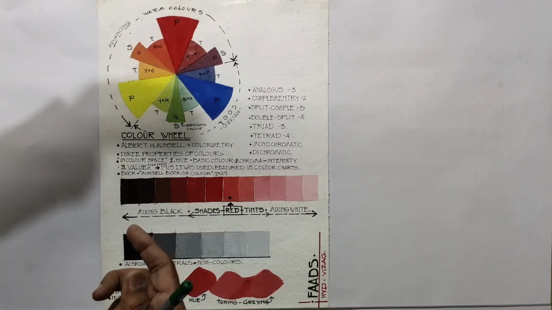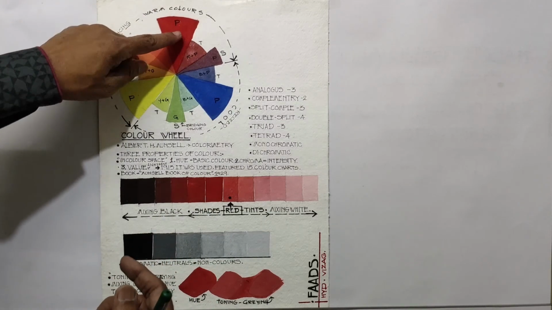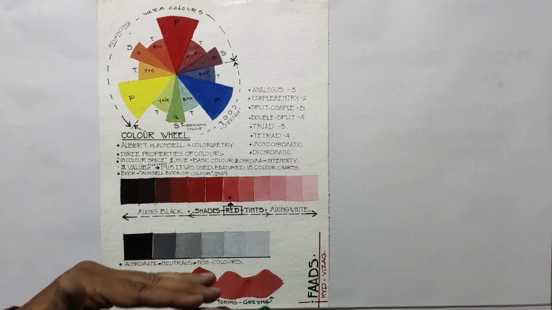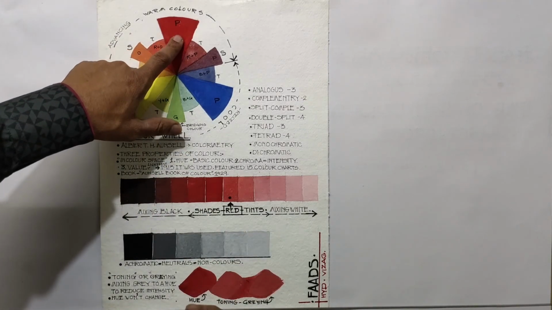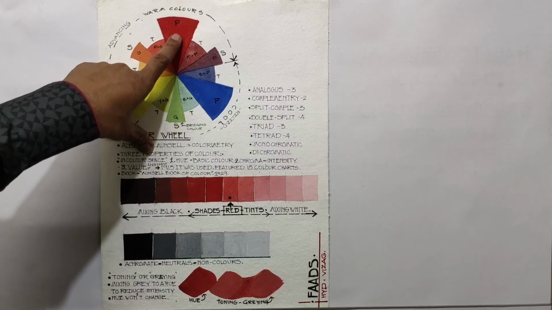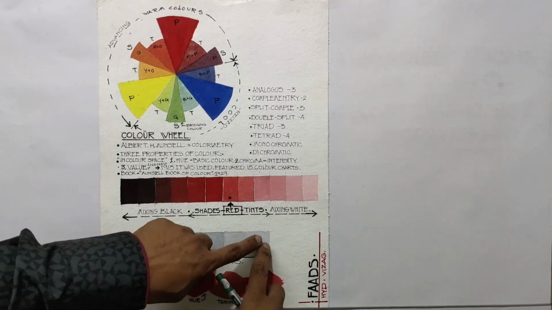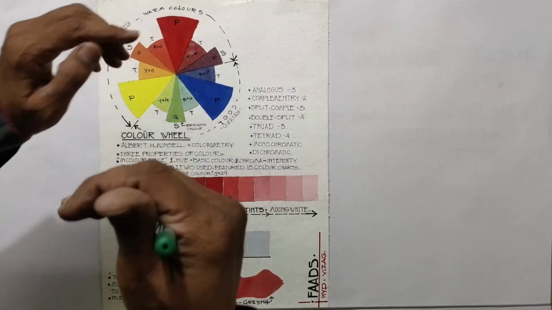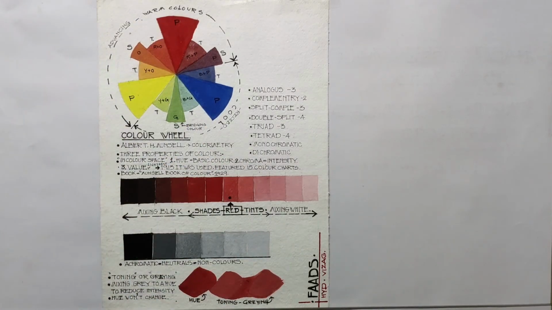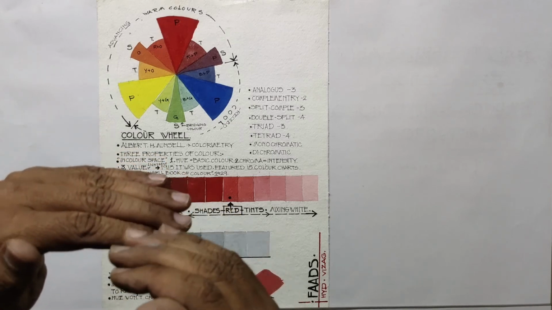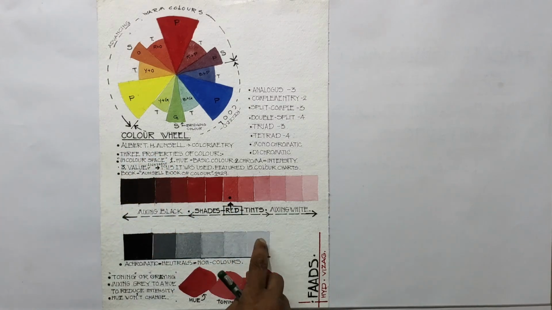How to bring this 2 or 3 steps down, or reduce the intensity of this brightness? The simple technique is a tinge of gray. Any tinge of gray you mix to this will reduce the intensity, but the hue won't change. The color or the hue won't change, but the intensity can be brought down by adding a tinge of gray.